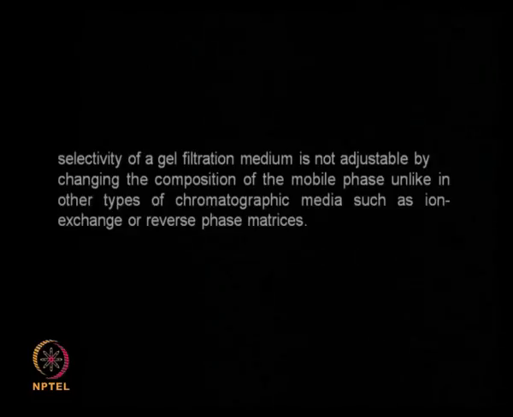Now the selectivity of a gel filtration medium cannot be adjusted by changing the composition of the mobile phase. So in gel filtration, unlike ion exchange or reverse phase chromatography, we cannot change the selectivity pattern by changing the medium, because gel filtration depends upon the size of the solute, it does not depend upon any other parameter, just the size.